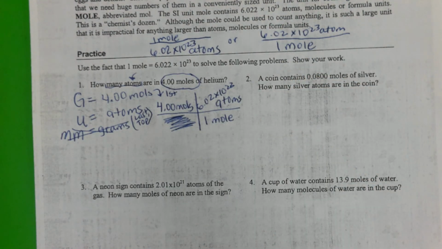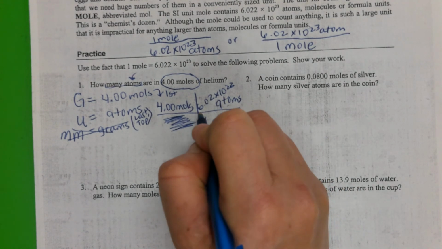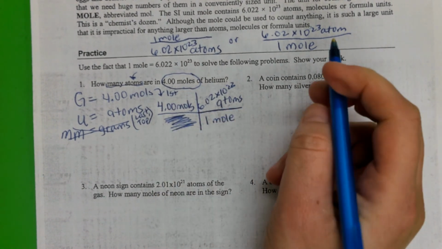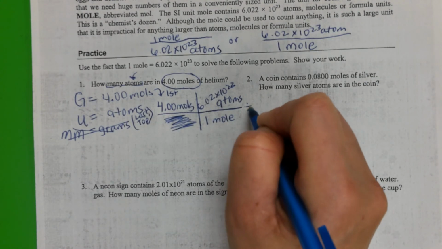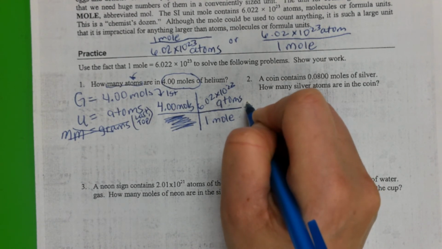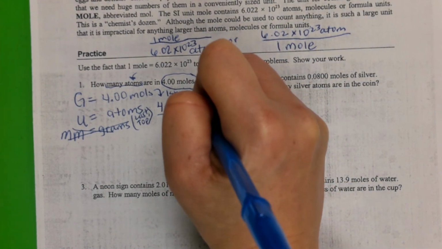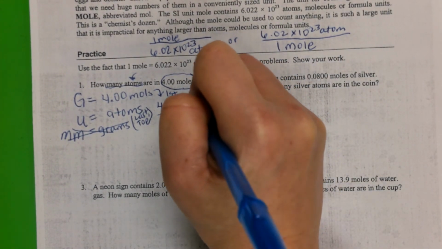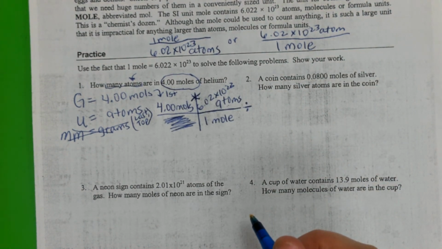Now, what does this line mean? You've seen this since elementary school. This is division when they're on top of each other. When they're next to each other, it's multiplication.